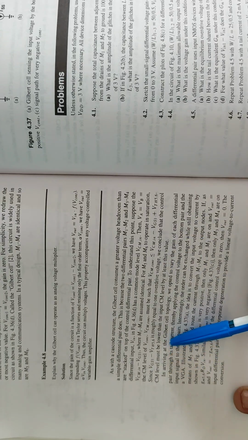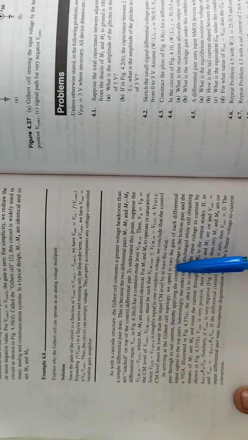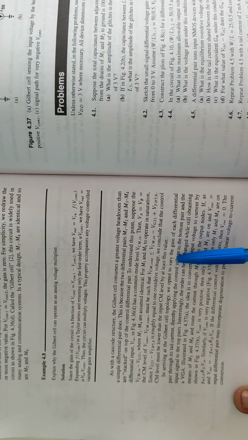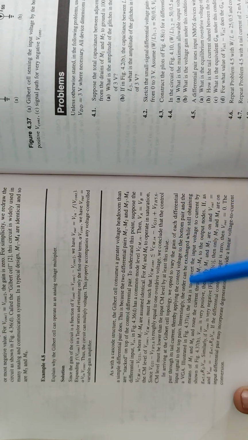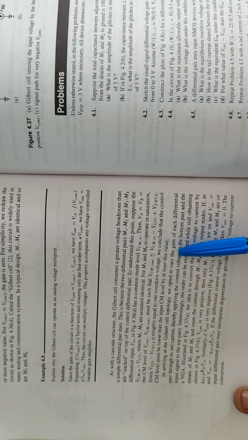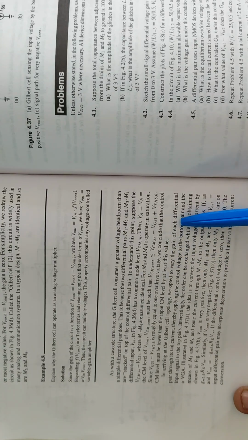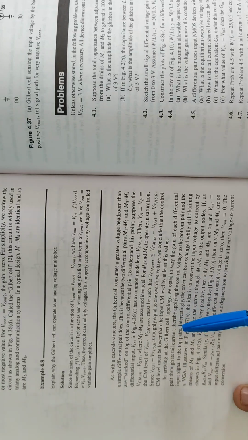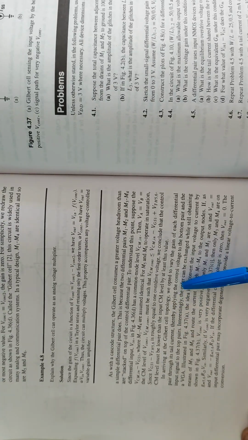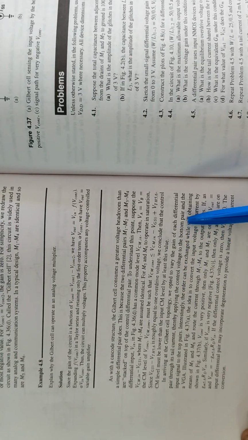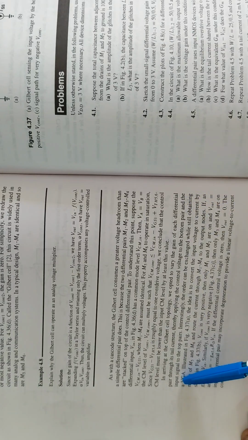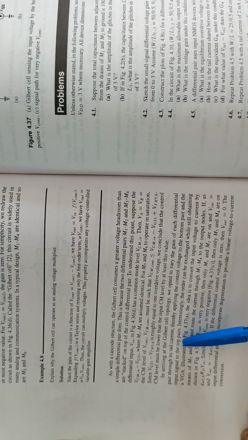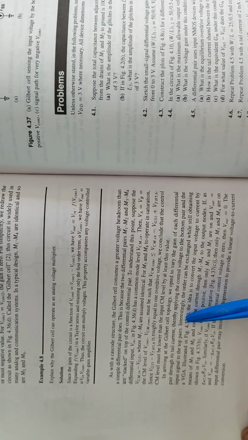In arriving at the Gilbert cell topology, we opted to vary the gain of each differential pair through its tail current, thereby applying the control voltage to the bottom pair and the input signal to the top pairs.